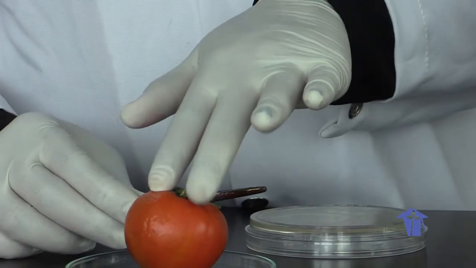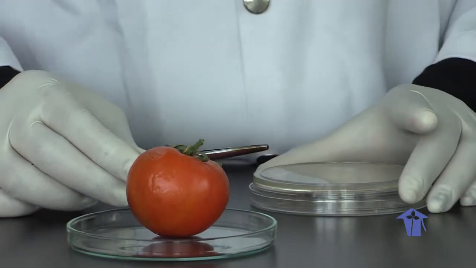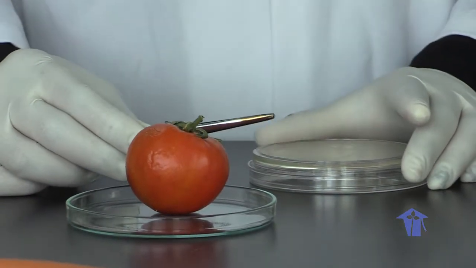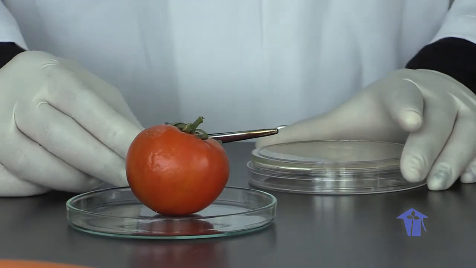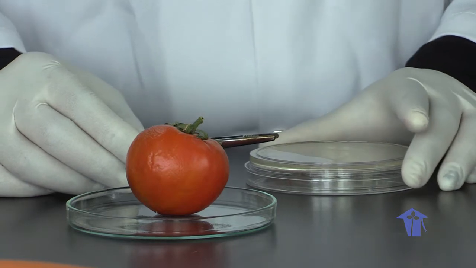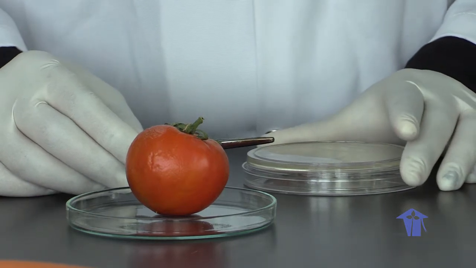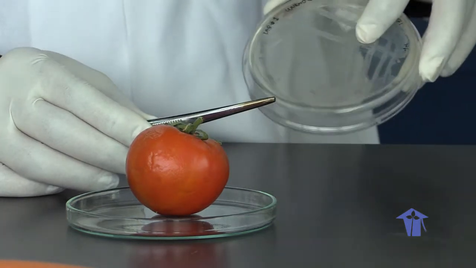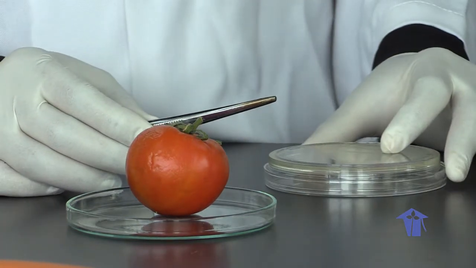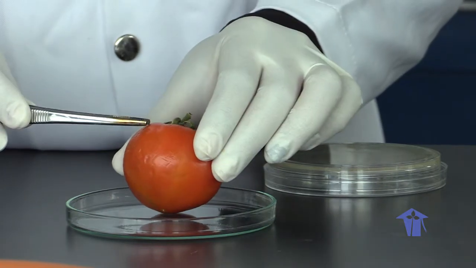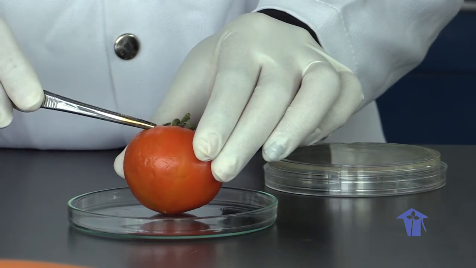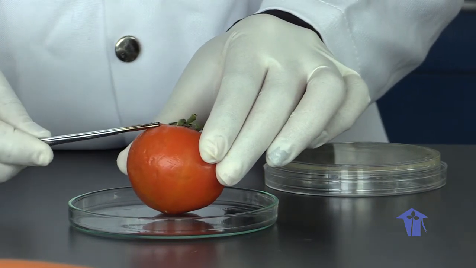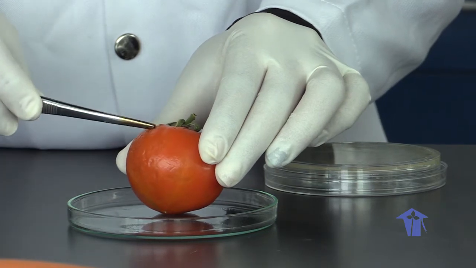Again, your tomato has been surface sterilized, to ensure that anything on the surface of that tomato is not going to affect your results, or contaminate. The only introduction of organisms we hope is by this unknown organism being inoculated into that fruit. Just remove a really small part.